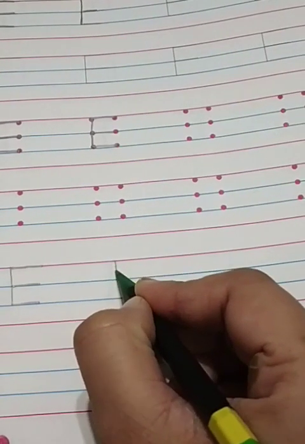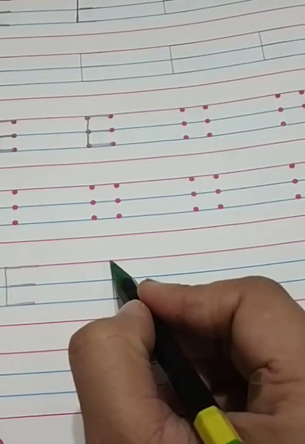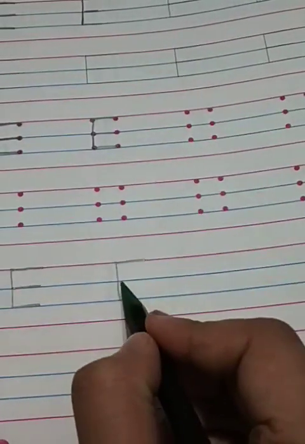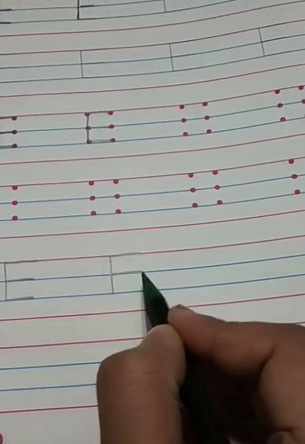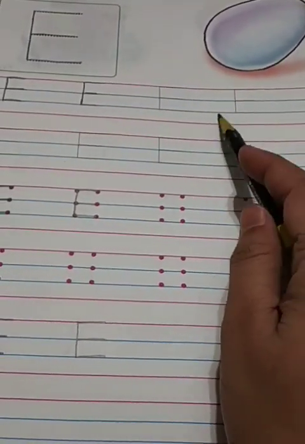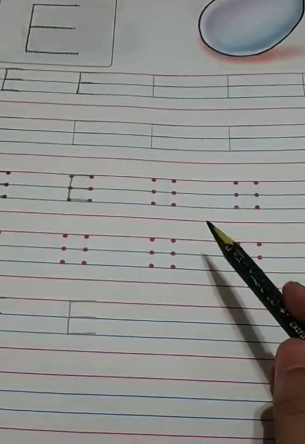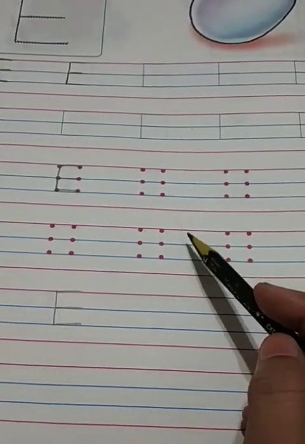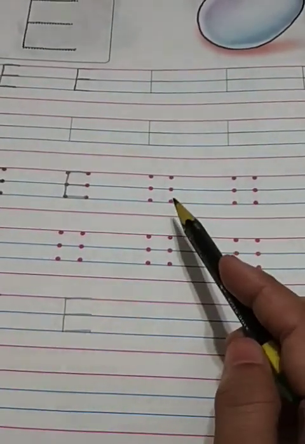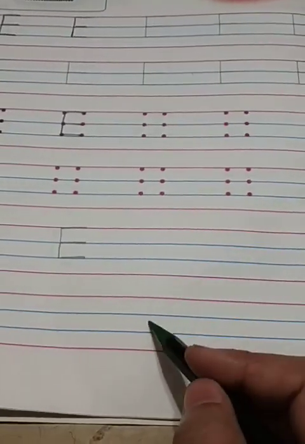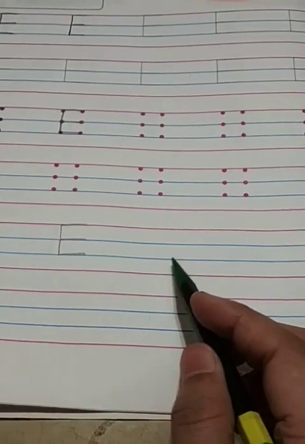This is letter E. One more I'm going to make. Firstly, make a standing line, first sleeping line on the red line, second sleeping line on the blue line, and third sleeping line also on the blue line. So students, complete the whole page by yourself. In the first 2 lines, you have to trace and write letter E. In the middle 2 lines, you need to join the dots and then write letter E. And in the last 2 lines, you have to write letter E.